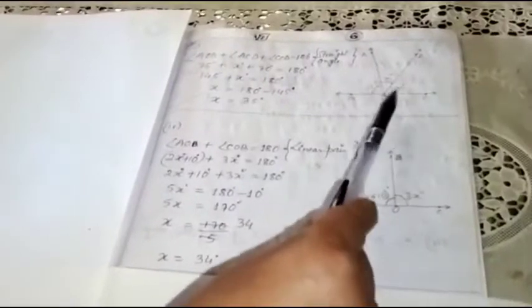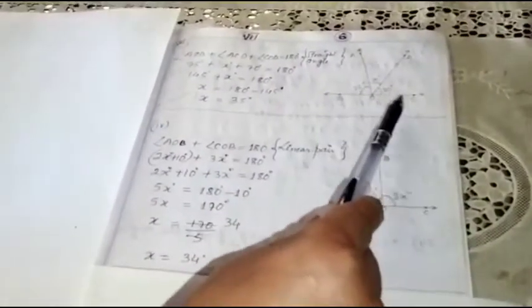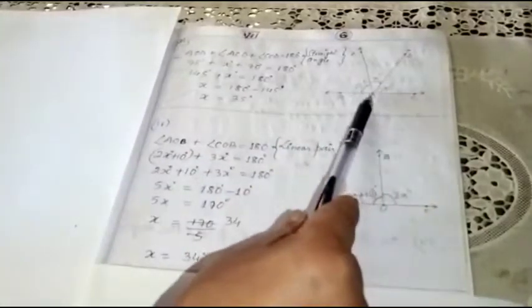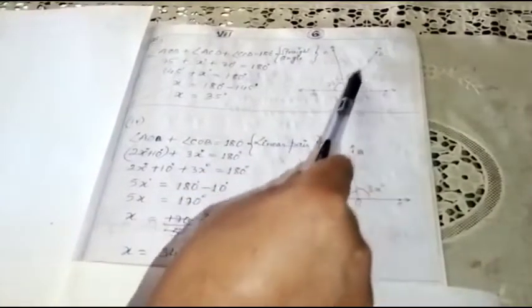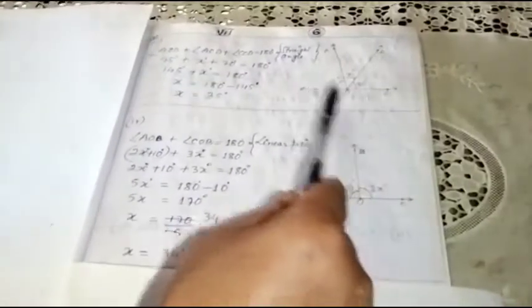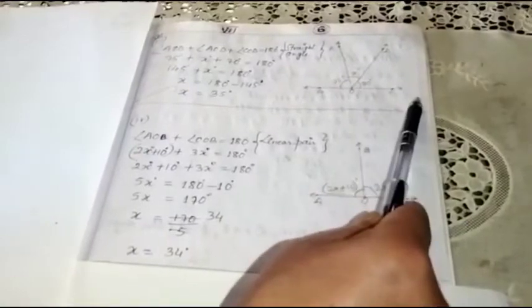to find out the value of x. In the given figure, we have a straight line BOC and two rays meeting at point O. They are OA and OD, forming angles AOB, AOD, DOC. Now we have to find the value of x. To find the value of x, we should know that BOC is a straight line. It is called 180 degrees, also known as a straight angle.